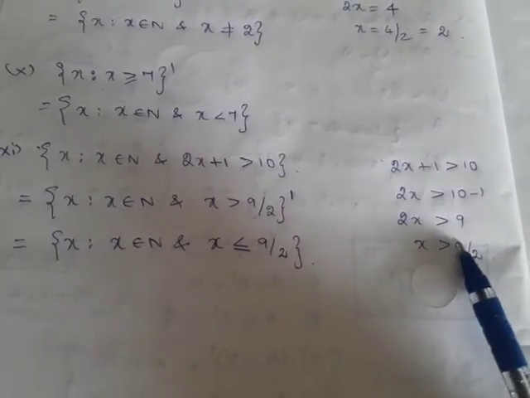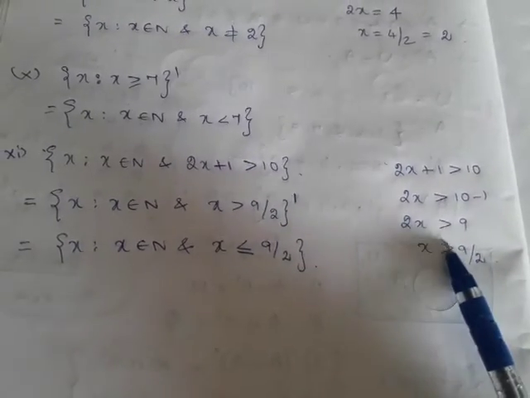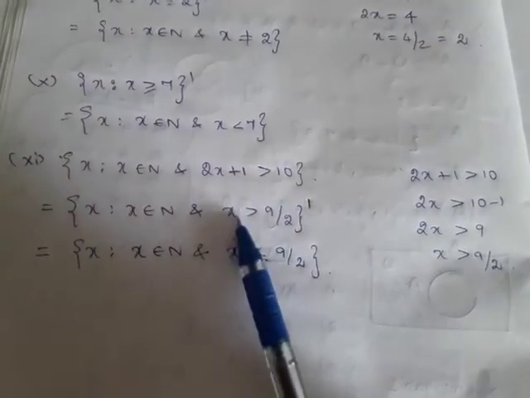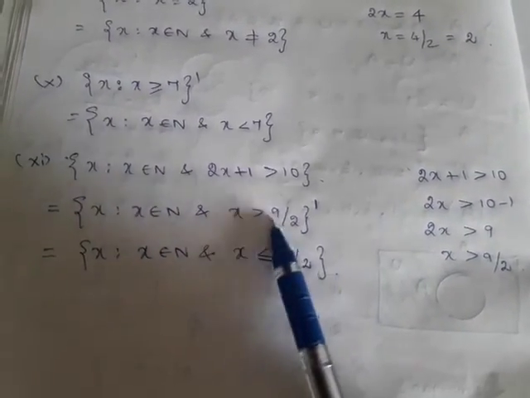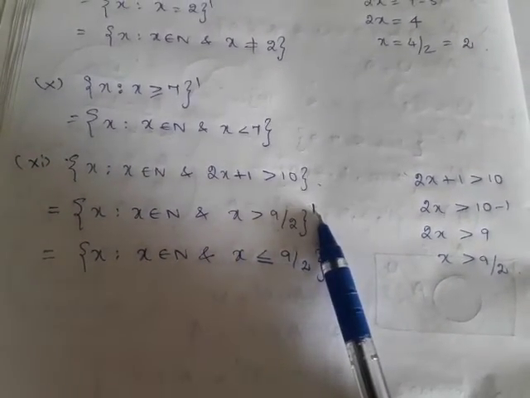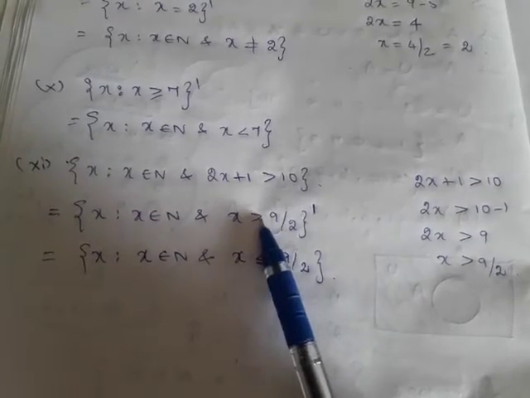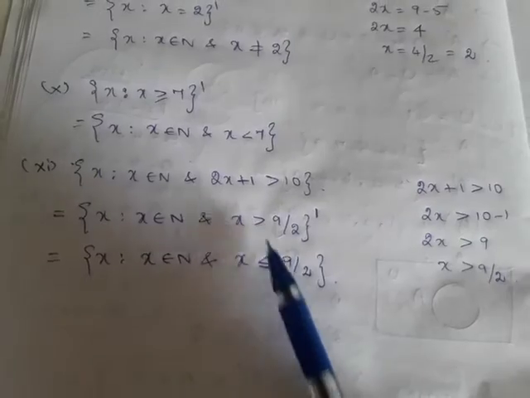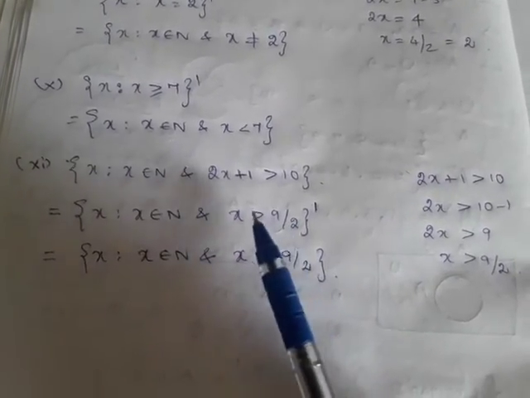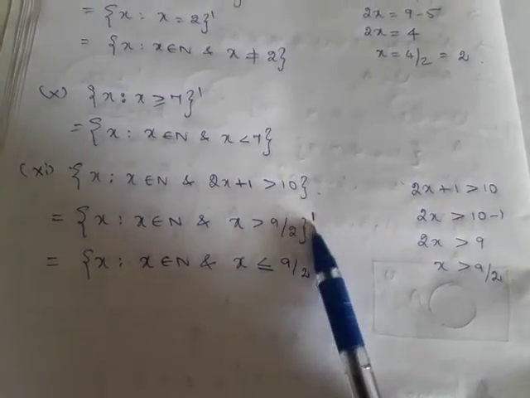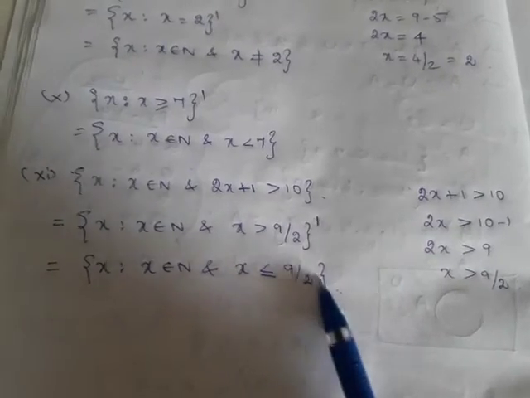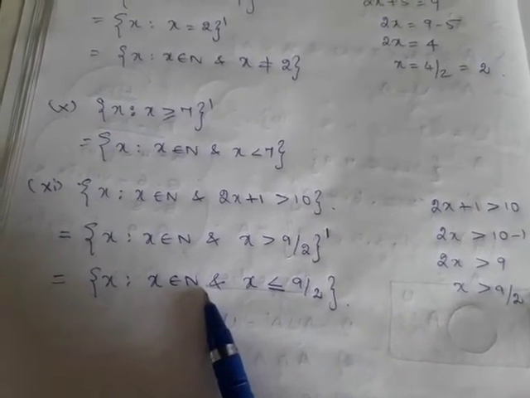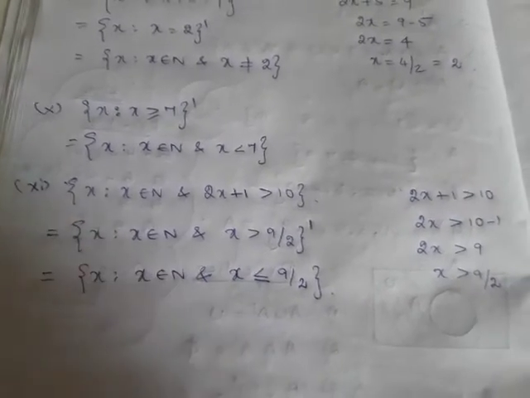So 2x is greater than 9. So x will be greater than 9 by 2. Bring this 2 to the other side. So we found out the range of x. x is greater than 9 by 2. So its complement will be the opposite of greater than, which is less than. Here the equal to sign is not there, so you have to add the equal to sign. Its complement will be x less than or equal to 9 by 2, where x is a natural number. Understood?